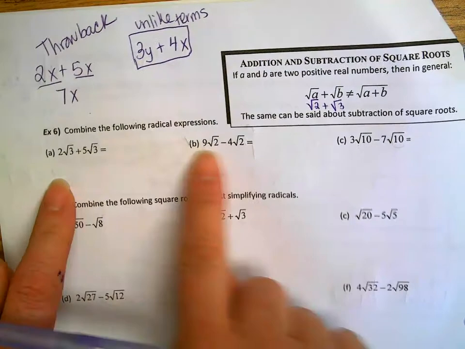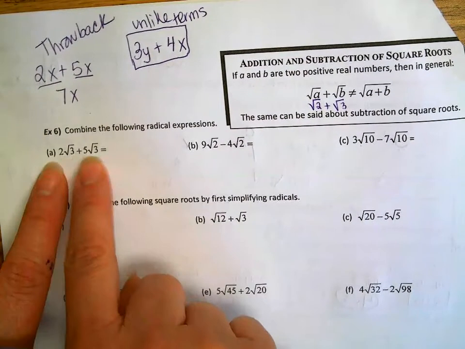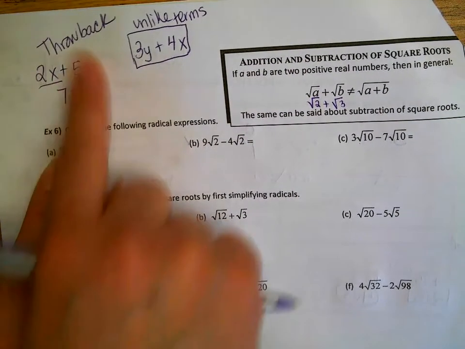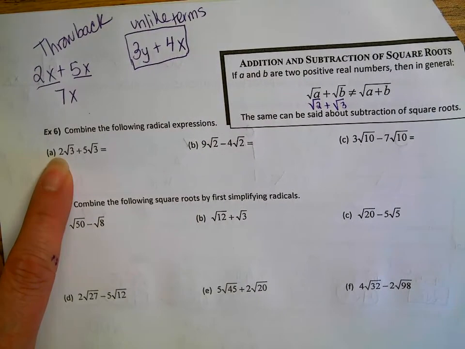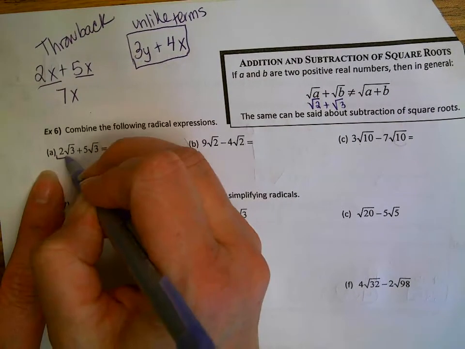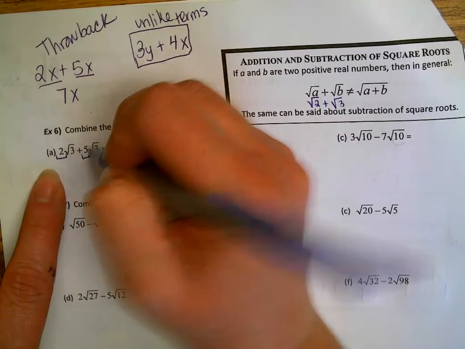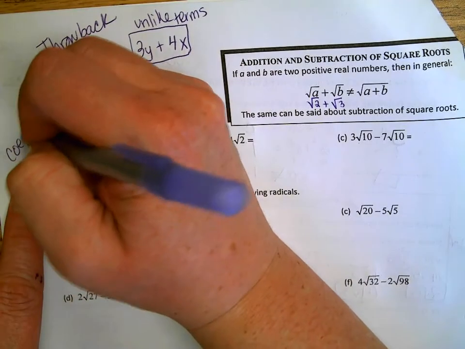So looking at these couple examples, 2 square roots of 3 plus 5 square roots of 3 is very similar to 2x plus 5x. We take this coefficient. So again, the number out in front is called the coefficient.